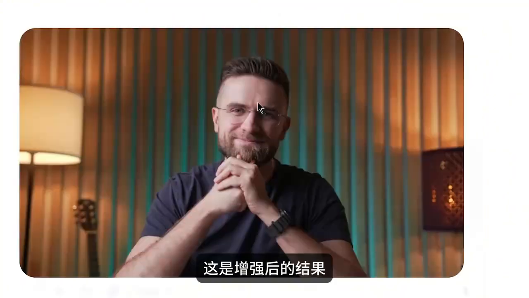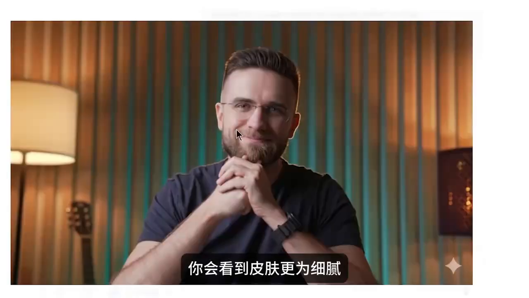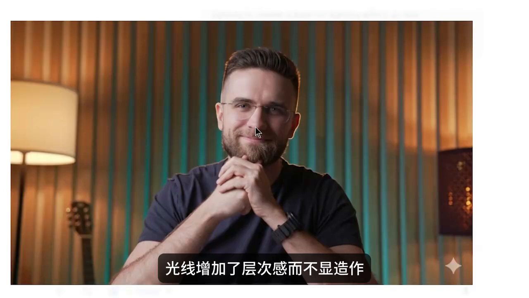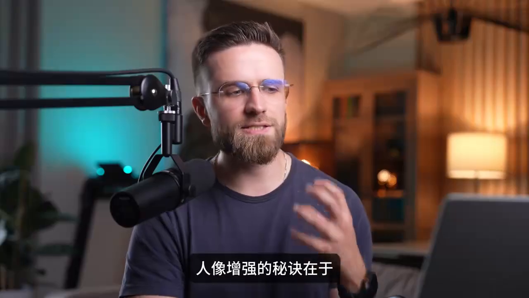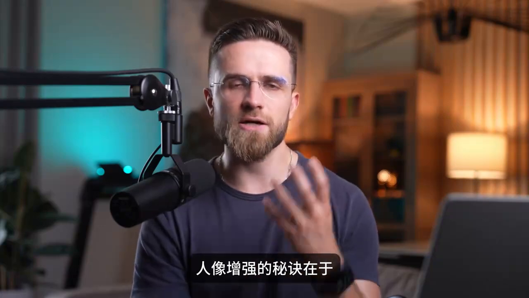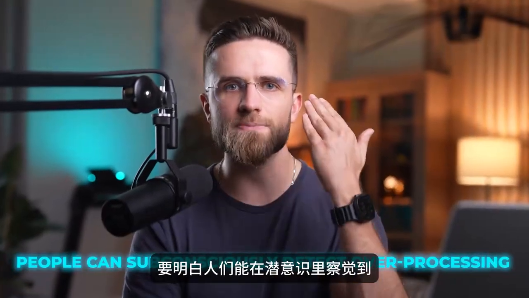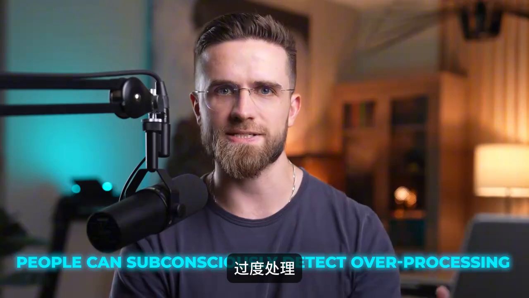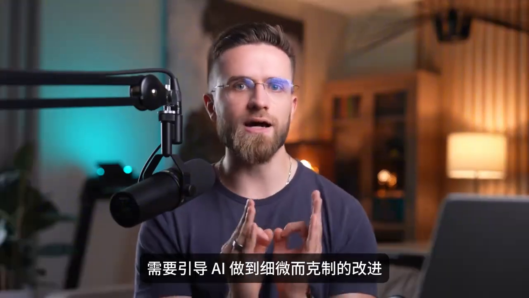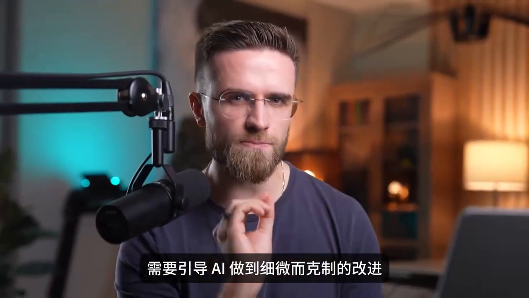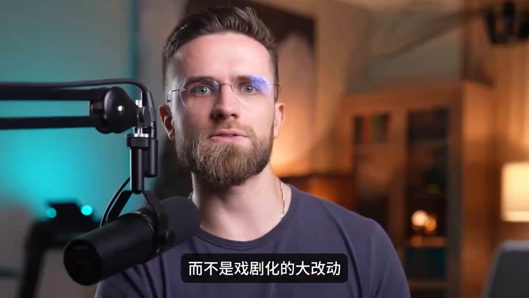Here's our enhanced result. And you can see how the skin looks refined but still authentic. The lighting adds dimension without looking artificial, and the eyes have more presence without looking fake. The secret with portrait enhancement is understanding that people can subconsciously detect overprocessing, so your prompts need to guide the AI towards subtle improvements rather than dramatic alterations.